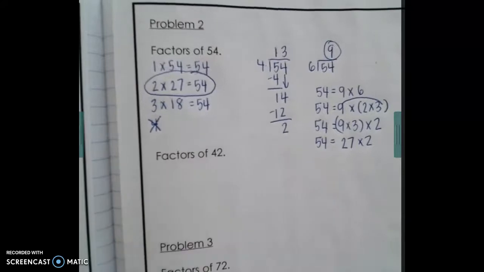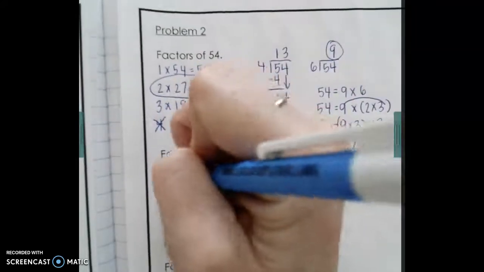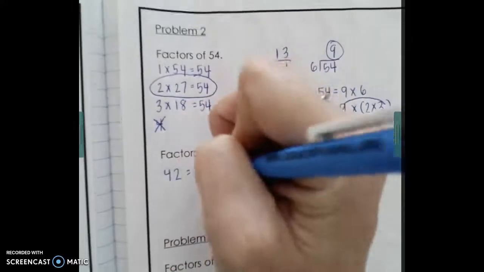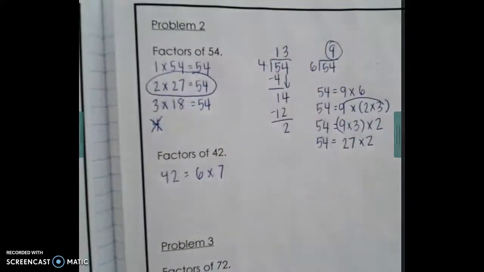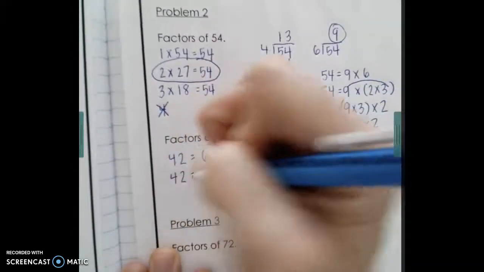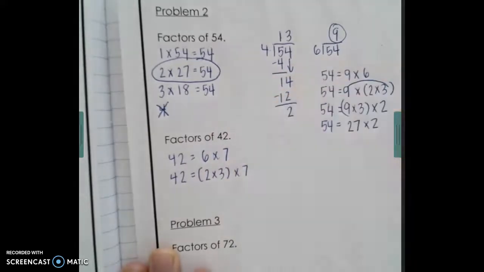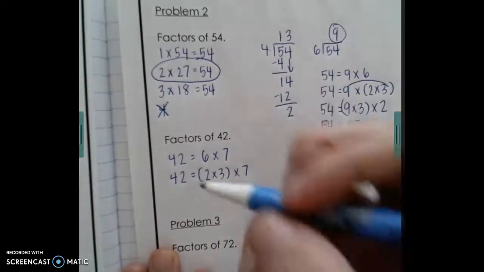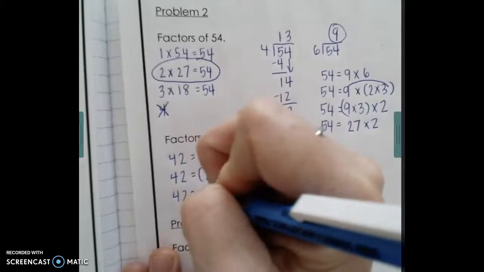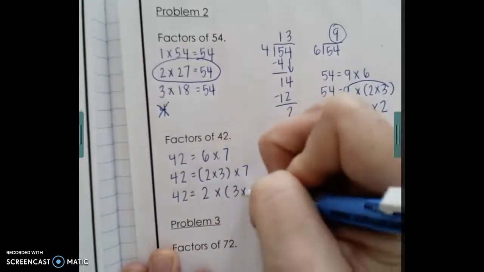So let's try the same thing with the number 42. Okay, what if I told you 42 is 6 times 7, right? What I can do here, same thing, is I'm going to take my 6 and change it into 2 times 3, some smaller numbers. I'm going to use the associative property and change this into 2 times 3 times 7.